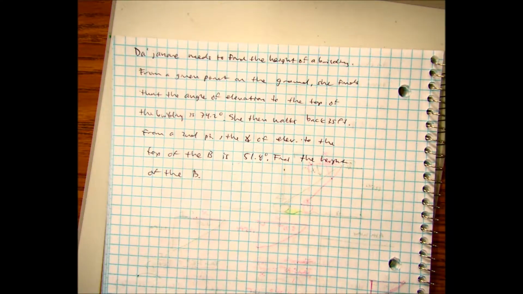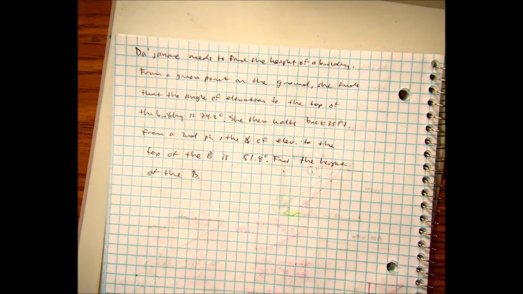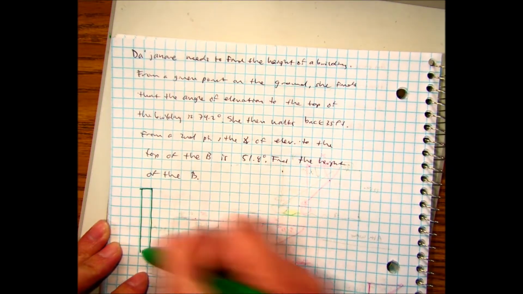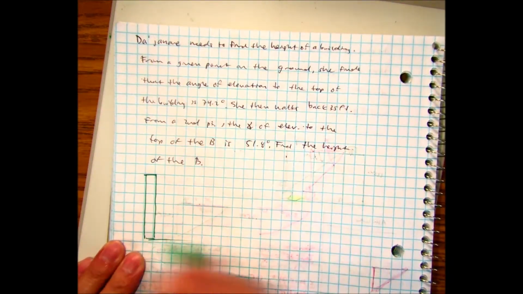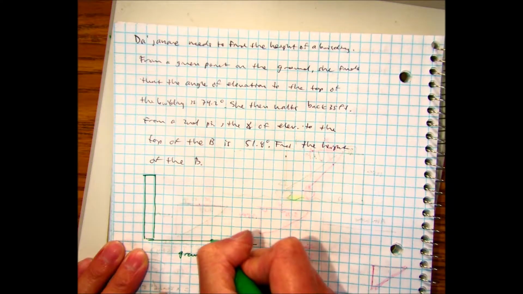Alright, let's go over this problem. Deja needs to find the height of a building. Here's a building. From a given point on the ground, here's the ground. From a given point, here's my first point.